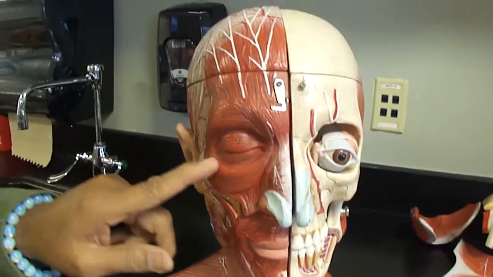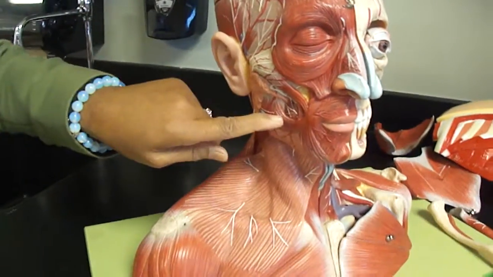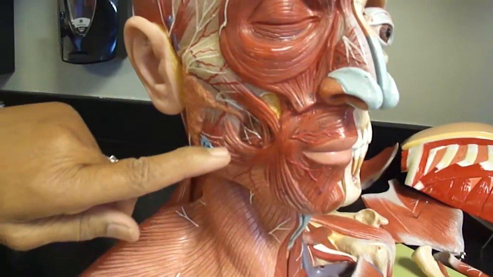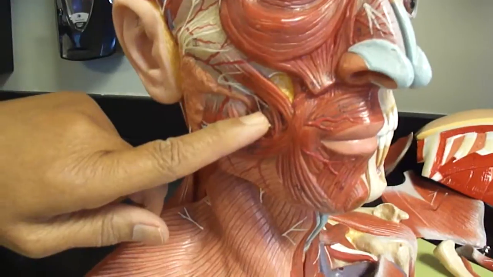This is the muscle that closes your eye. If you look at this one here, number 11, that is your buccinator. That is your blowing muscle or whistling muscle.